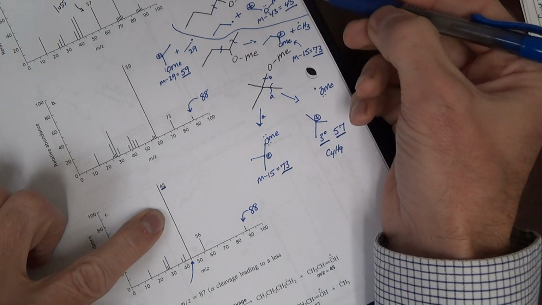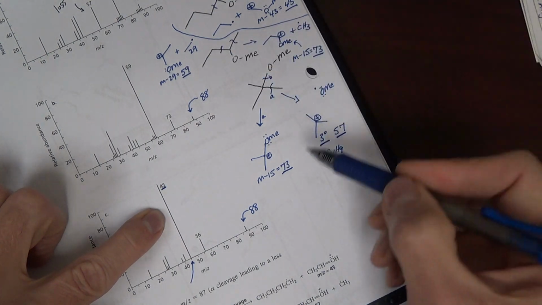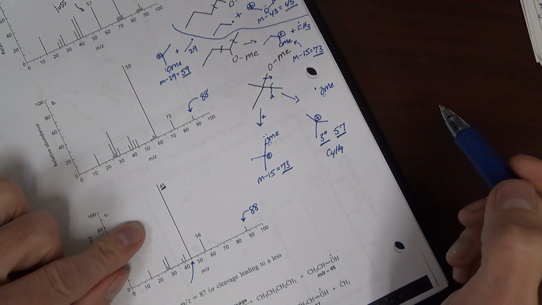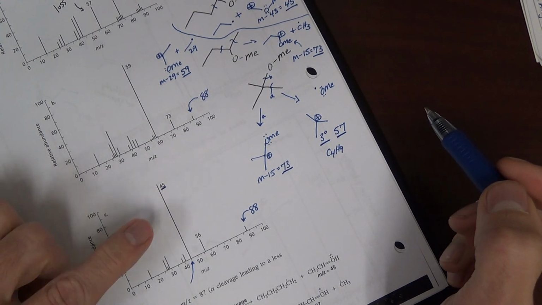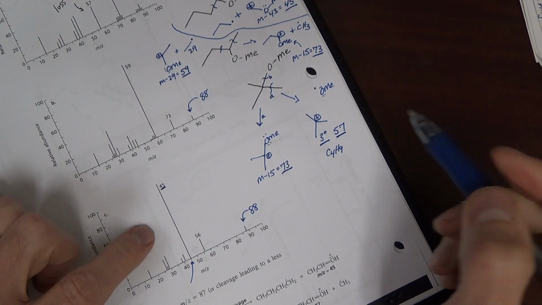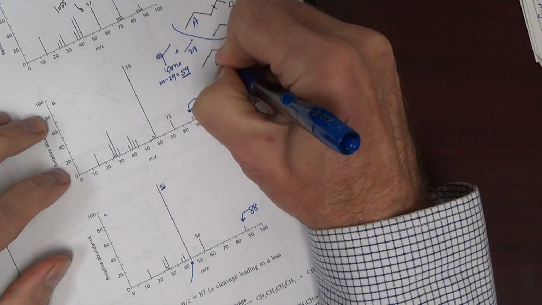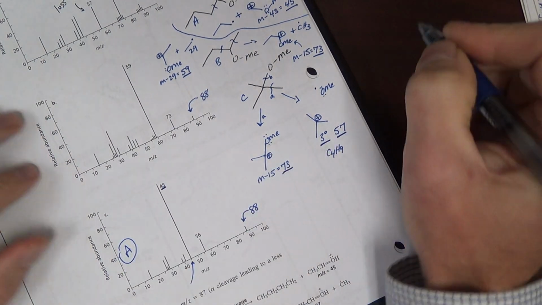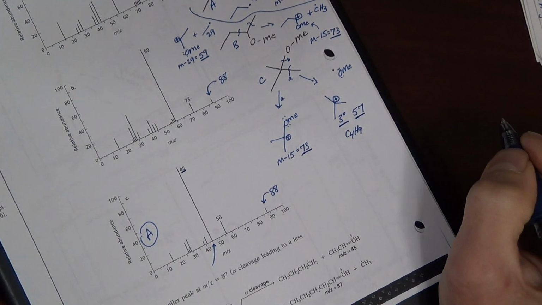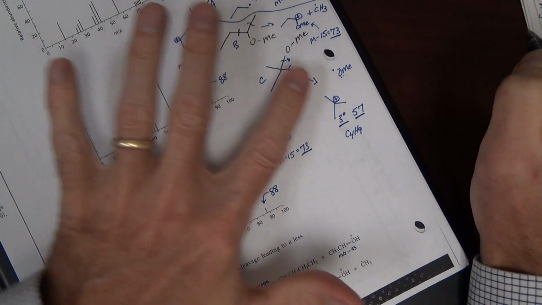Did we predict a 45 for the other two compounds? No, and no. Based on that, it looks like to me that the third spectrum is the first compound. If we label these as A, B, and C, I would call this compound A. Now we can always go back and change this. Let's see if the others match.